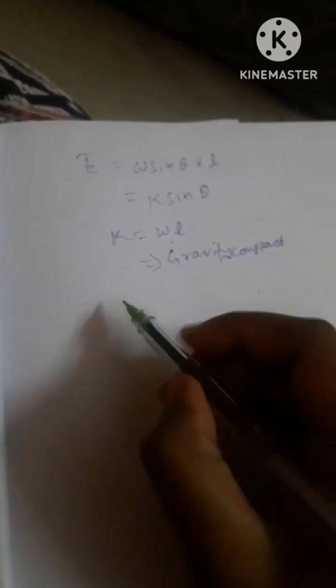Next, deflecting torque Td is equal to Kt into I, where Kt is another constant. In the equilibrium position, Td is equal to Tc. At equilibrium the deflecting torque is equal to the controlling torque.